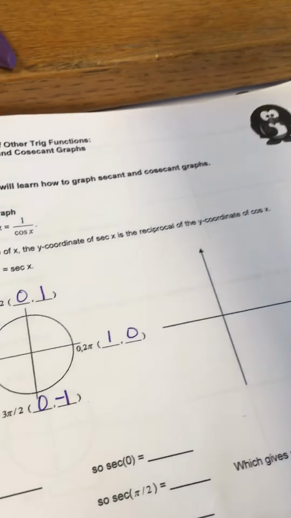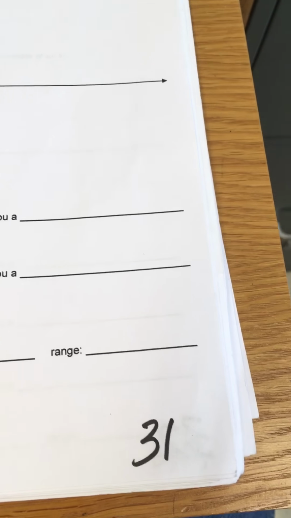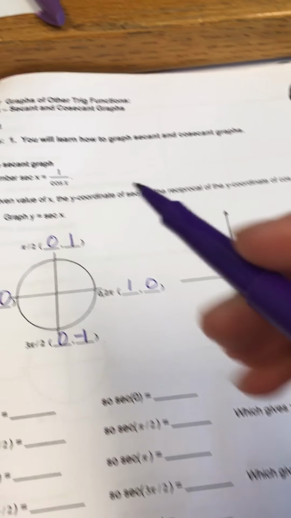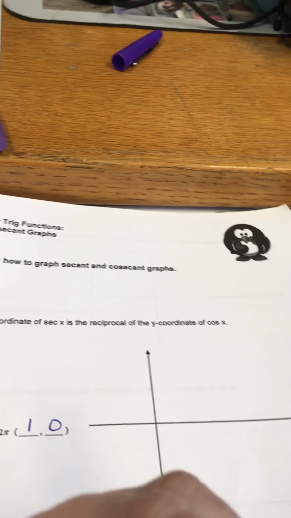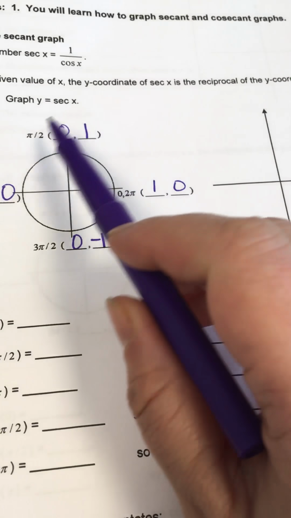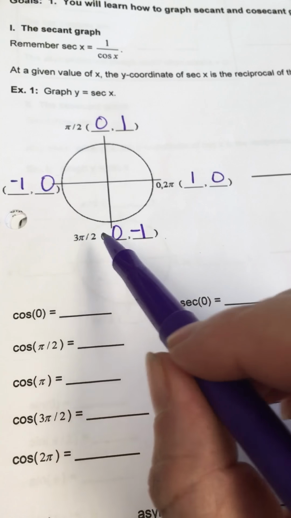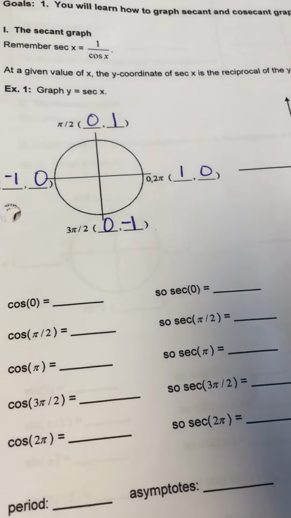All right, welcome back to some notes. So this is Unit 7, Day 6 notes on page 31. We're going to move on to the next couple graphs. These are going to be secant and cosecant graphs. I filled out what the unit circle looks like at, again, 0 and 2 pi, pi over 2, pi, and 3 pi over 2. So nothing new there.